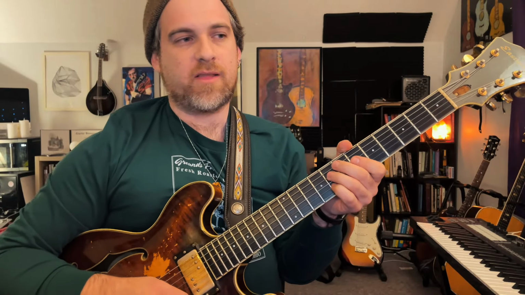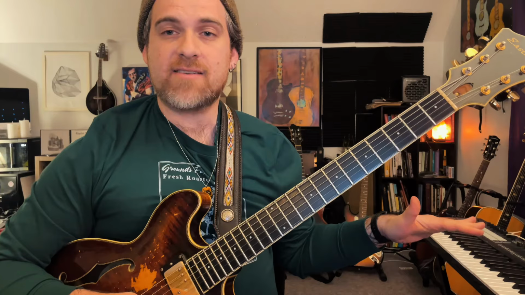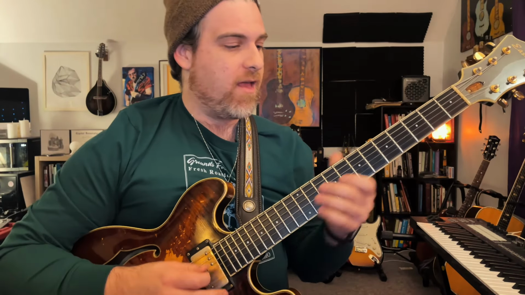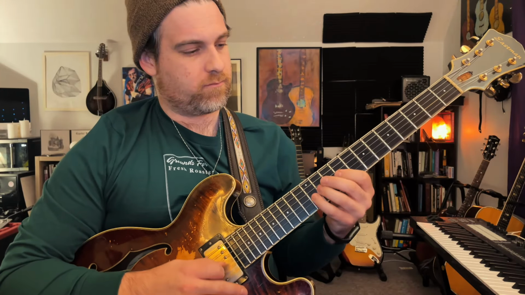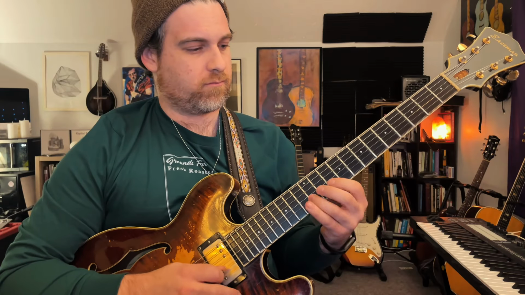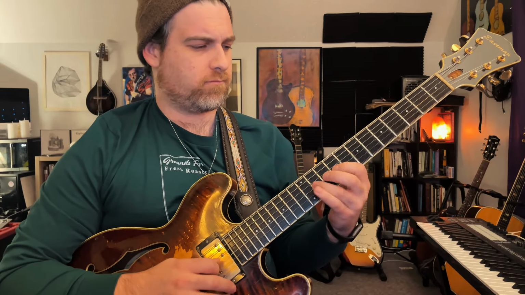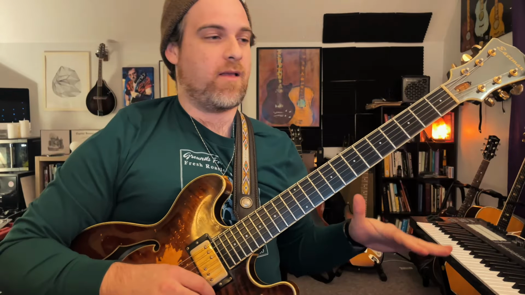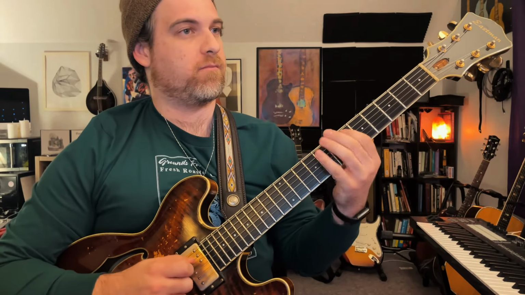One classic move is, of course, the diminished scale. If you have a diminished chord symbol, the scale you'll play from the root, E, is E whole half diminished. And you see, I even messed it up.